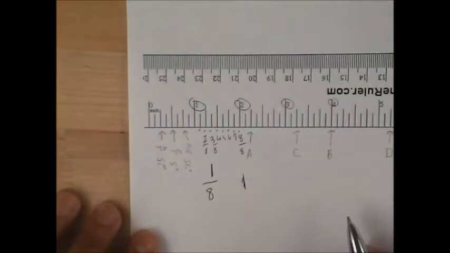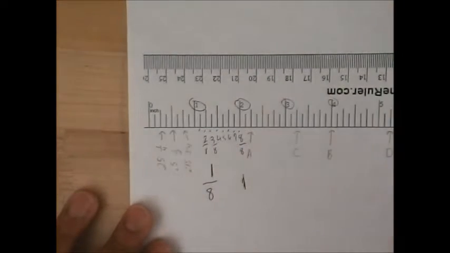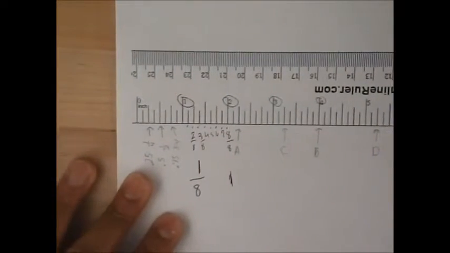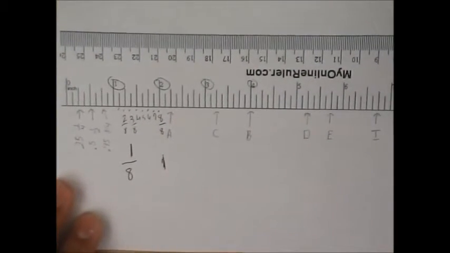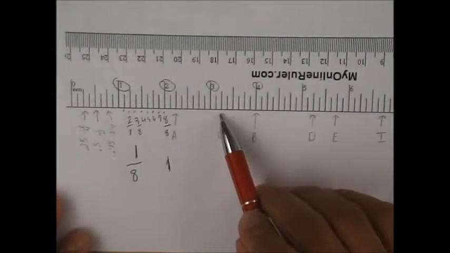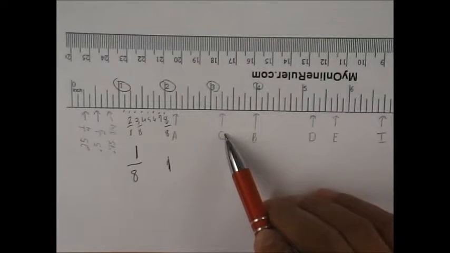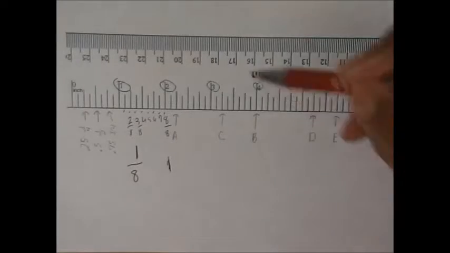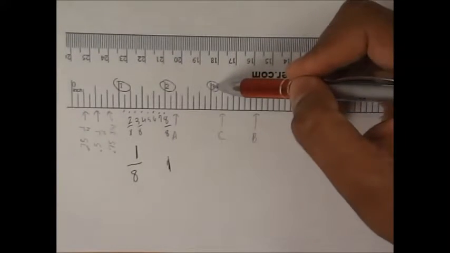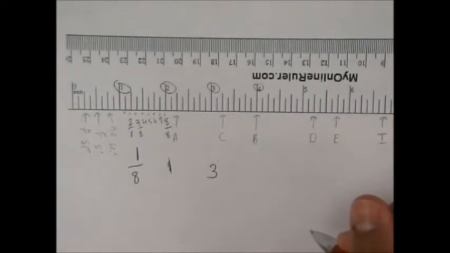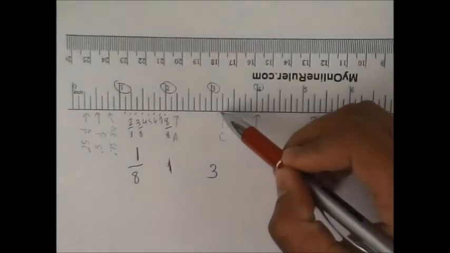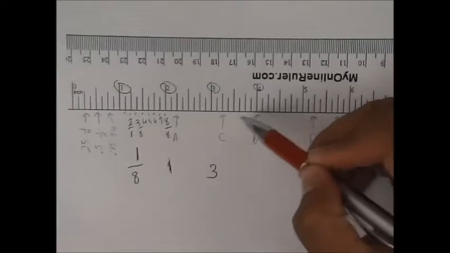Okay? So if I were to try and figure out the value of, I want to move my ruler up a little bit. If I wanted to try and figure out the value of C, okay, I know the first thing is that C is at least 3 inches. So it's 3 inches, okay? And again, each one of these little lines is 1/8.